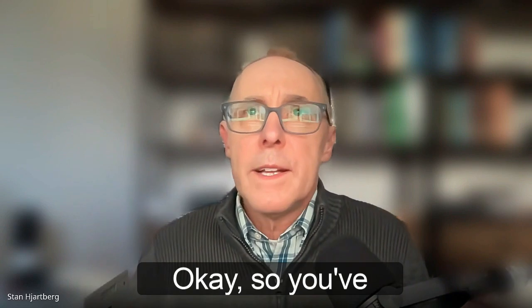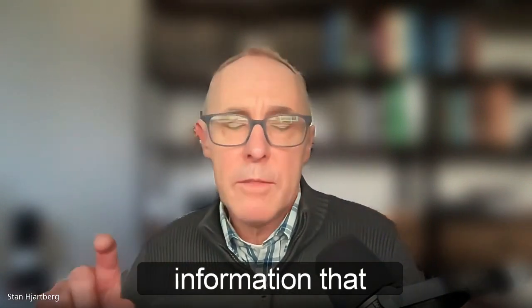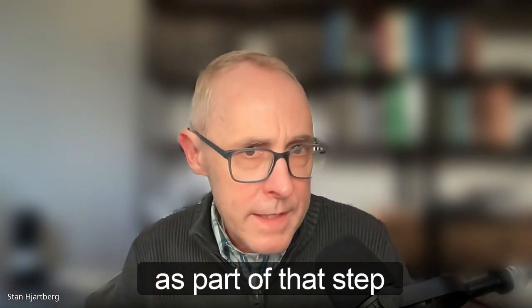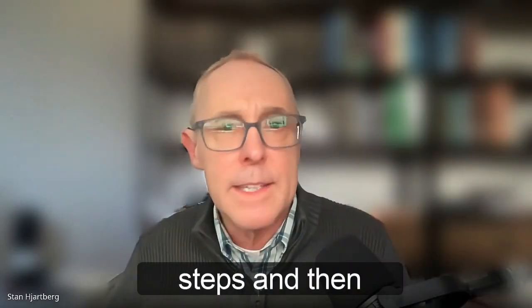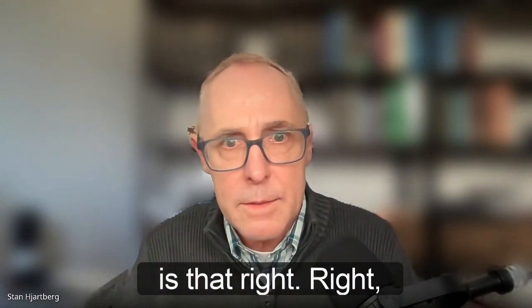So you want the supporting information, but literally on the next paragraph below the command part of the step. Okay. So you've got the command of the step, and the supporting information that may be necessary as part of that step should be right below. Okay. But not a part of it, so that I can just scan and see the steps and then know the context. Is that right?